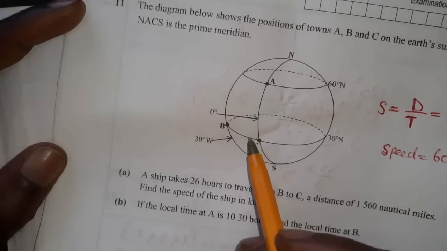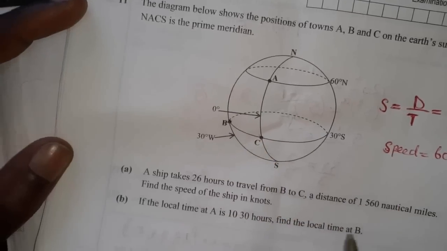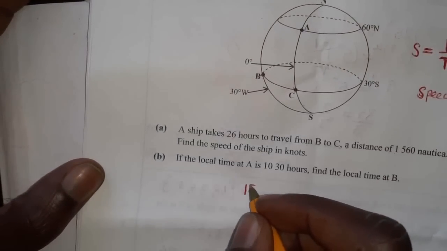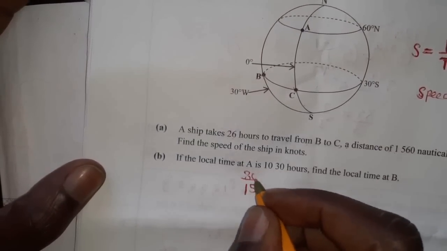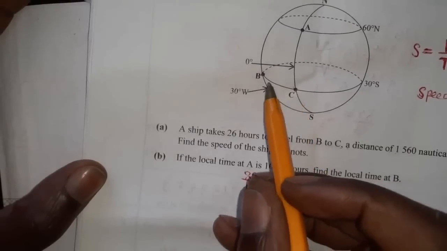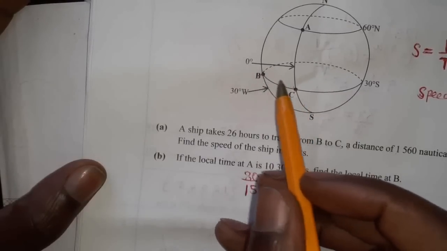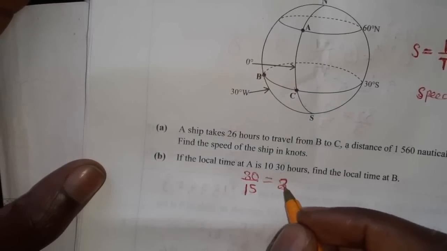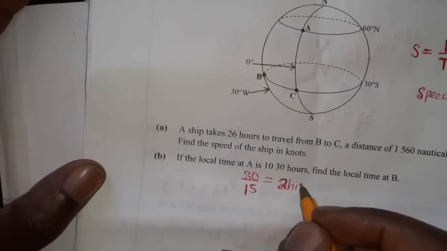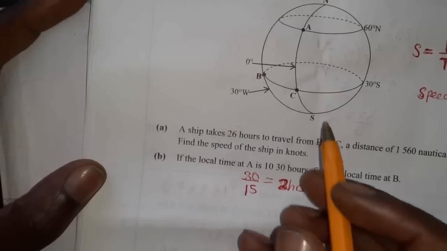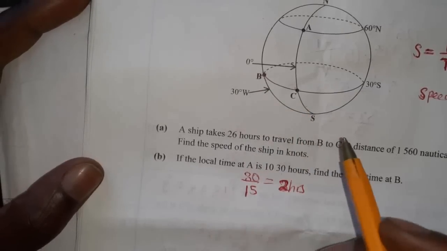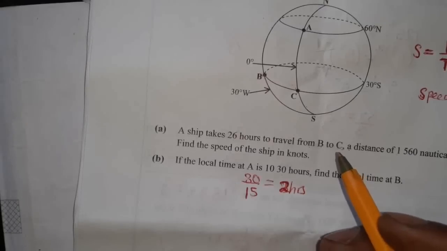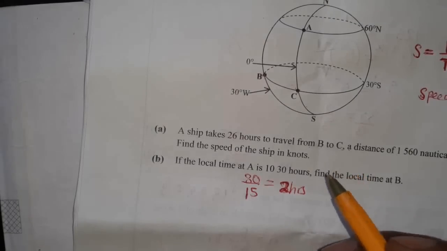So these 30 degrees, you know that every 15 degrees gives us an hour. So you need to divide 30 degrees, because from 0 to this B, it's 30 degrees. When you divide this one, it is going to give you what? 2 hours. So these two places are 2 hours apart, in terms of time.